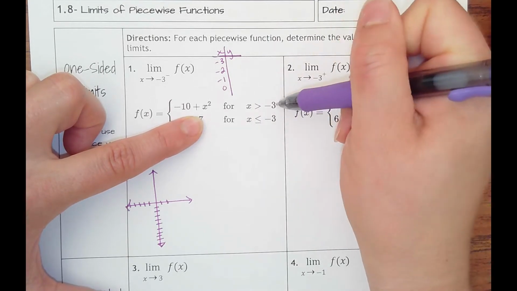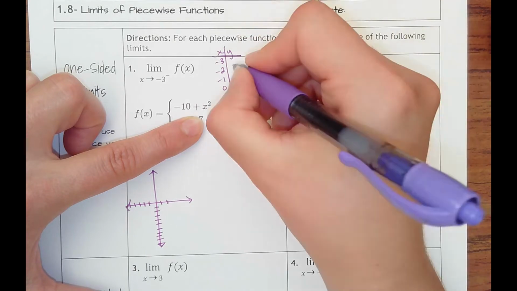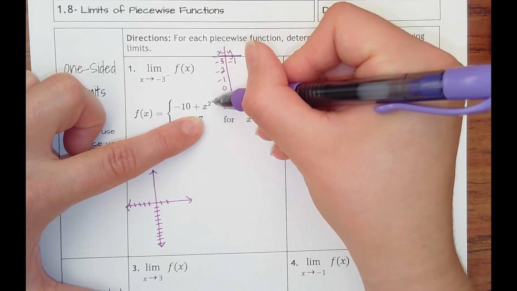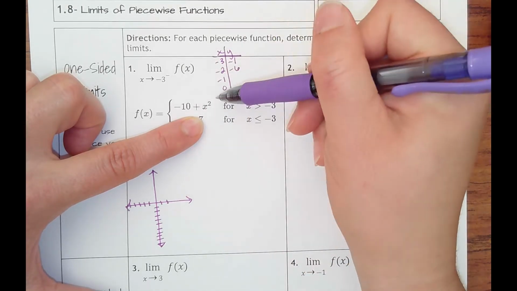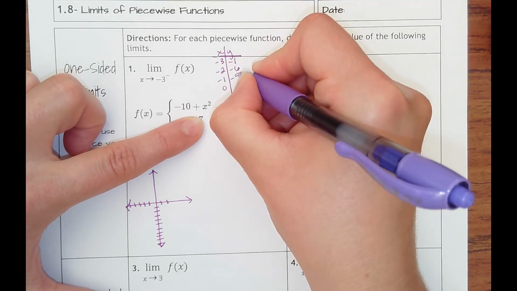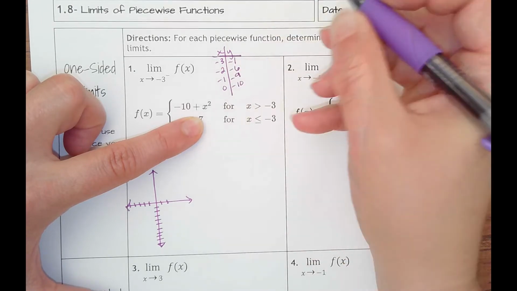in. So when x is -3, -3 squared is 9, -10 plus 9 would be -1. When x is -2 squared is 4 plus -10 is -6. -1 squared is 1 plus -10 is -9. And then when I plug in 0 squared, 0 plus -10 is -10. That's good enough for that one.